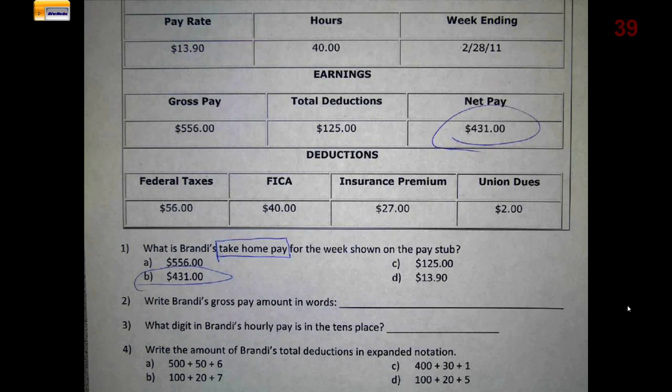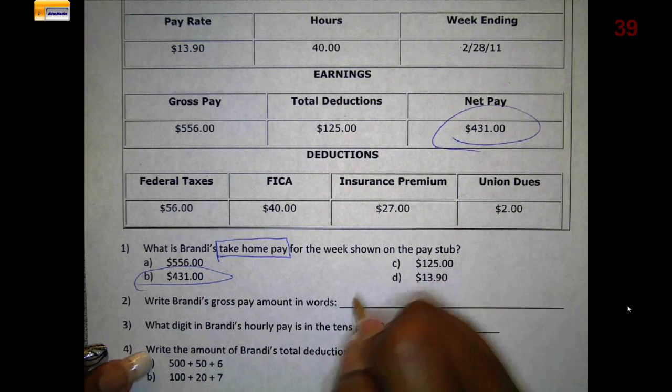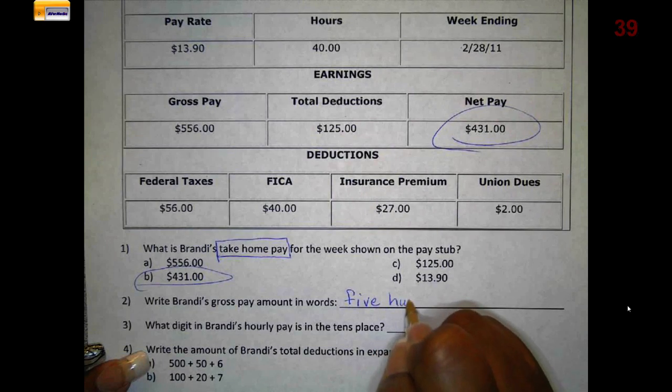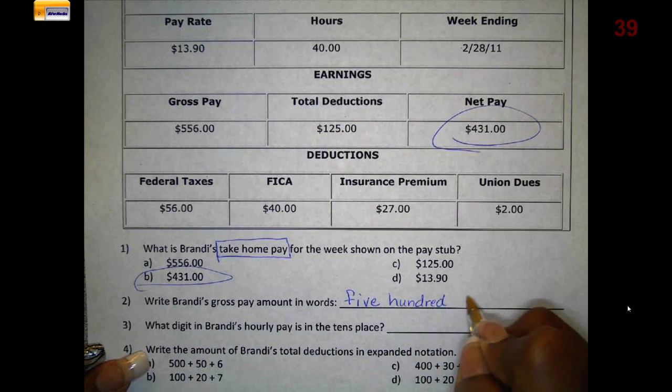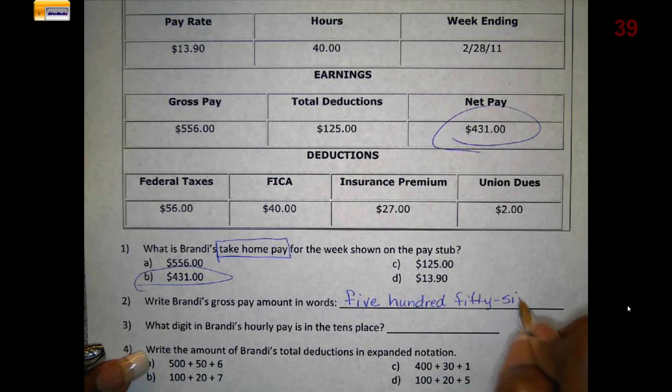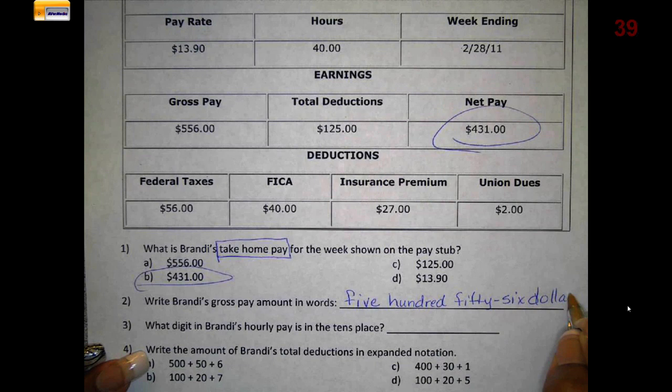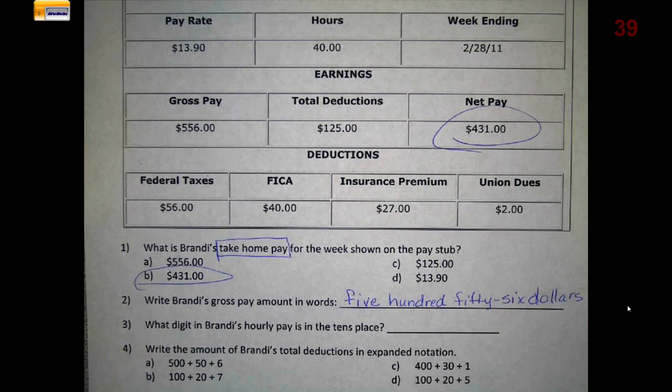Yeah, you can write the word dollars. Because it should be dollars, right? So let's write it. 5 what? 556. How do I write the 56? Dash 6. And then how do I spell dollars? Yep. So $556, because we have a dollar sign right here.